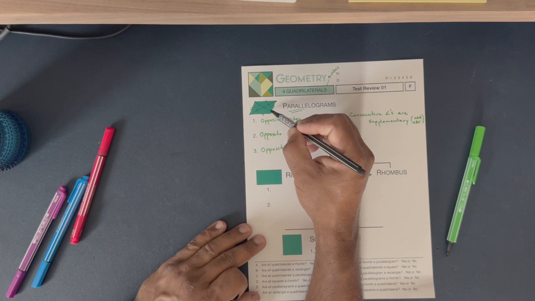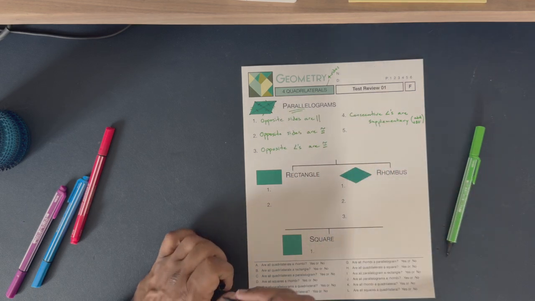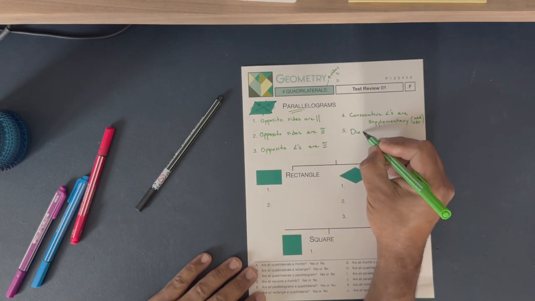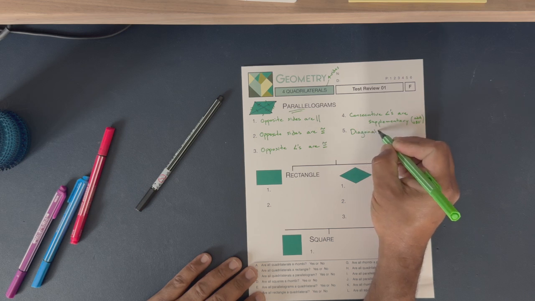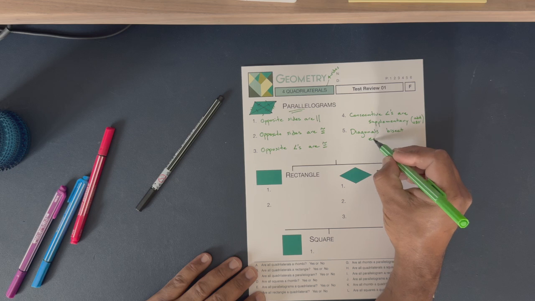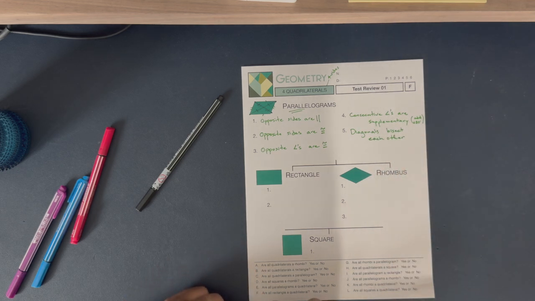When this one comes across, it cuts this one in half. So what happens here? Diagonals bisect each other. 5 properties of a parallelogram.